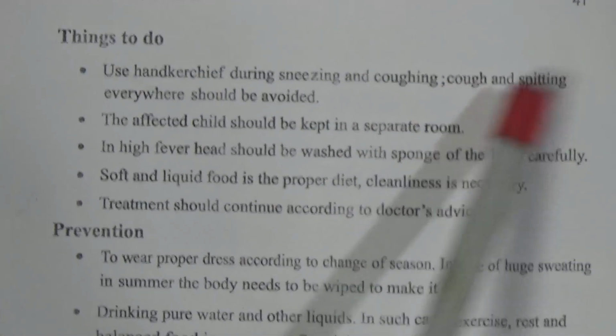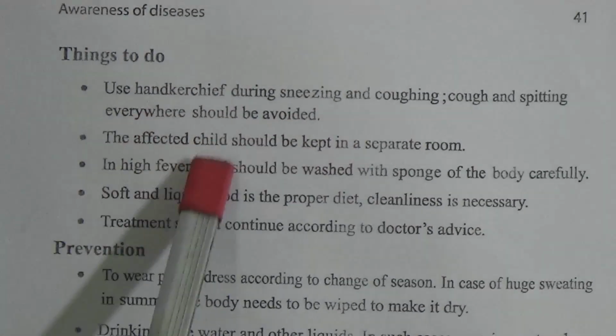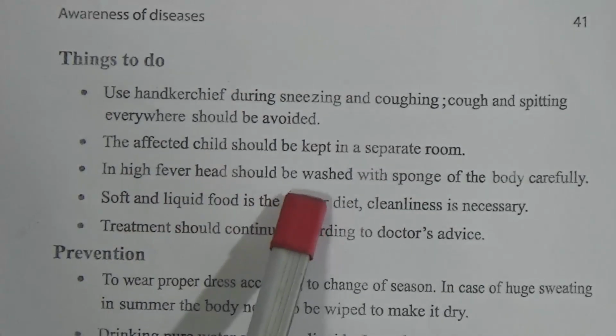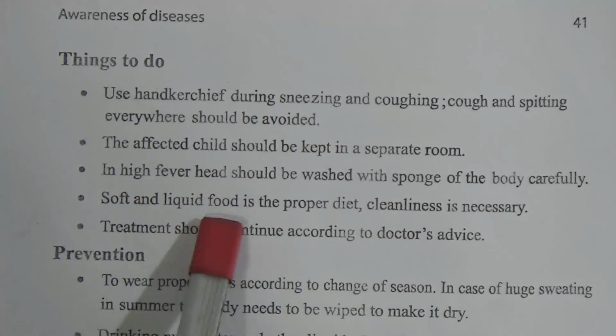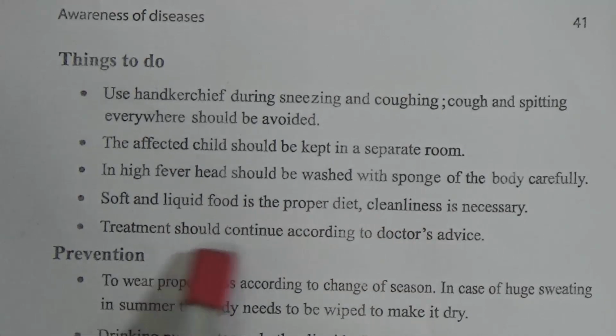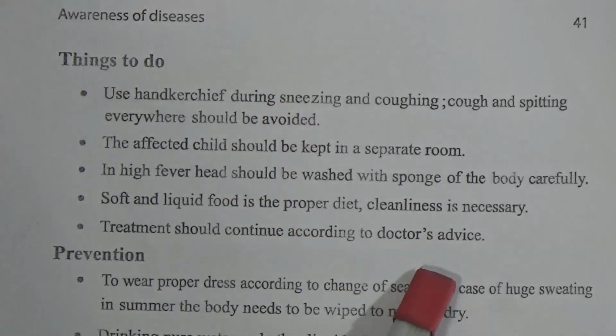Things to do at the time of influenza. Use a handkerchief during sneezing and coughing. Coughing and spitting everywhere should be avoided. The affected child should be kept in a separate room. In high fever, the head should be washed and the body sponged carefully. Soft and liquid food is the preferred diet. Cleanliness is necessary. Treatment should be continued according to the doctor's advice. So we have to do all this during the time of influenza.